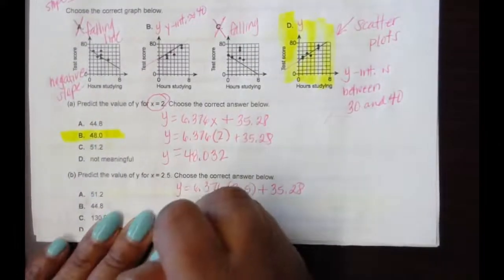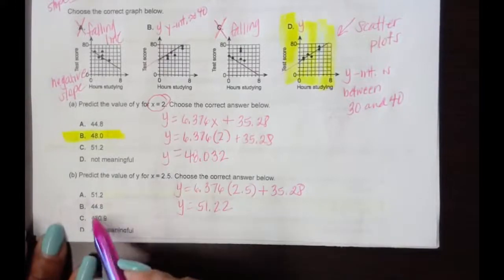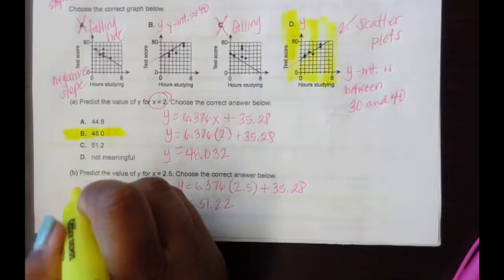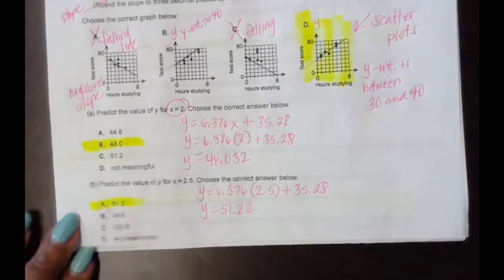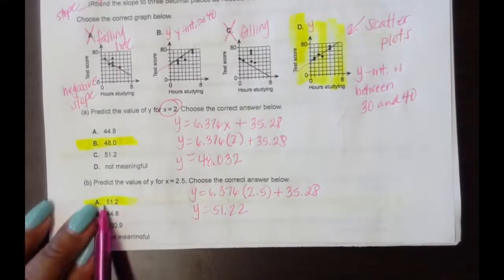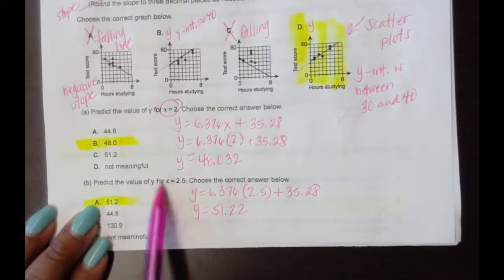Y equals 51.22, which is the most appropriate right there at A. Is this prediction meaningful? Yes. Why is it meaningful? Because 2.5 is significant to the data.